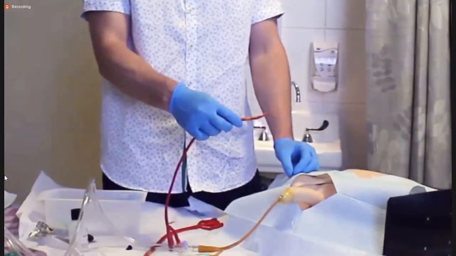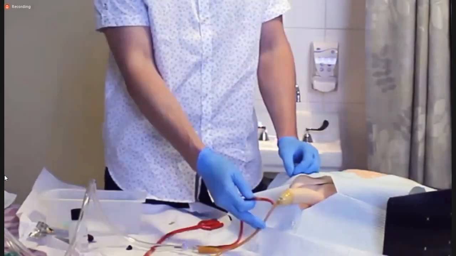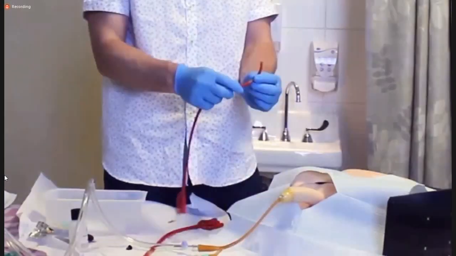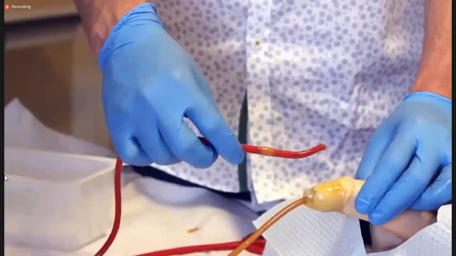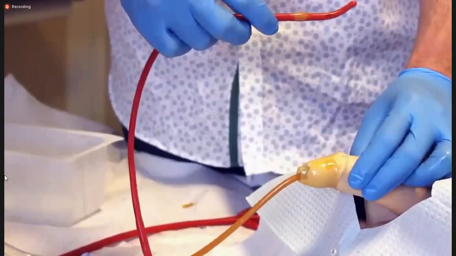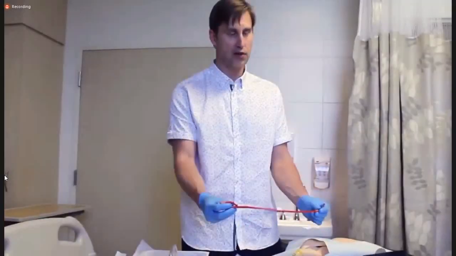So in this instance, in some men with really big prostates, you can't put a regular catheter in. So you'll use a coude tip catheter with the curve pointed upward and place it down the urethra with the tip pointing up. And that will help guide the catheter up and into the bladder in some difficult catheter scenarios.